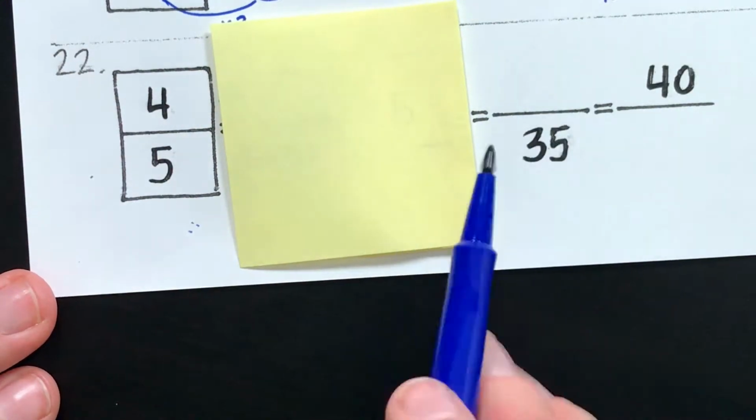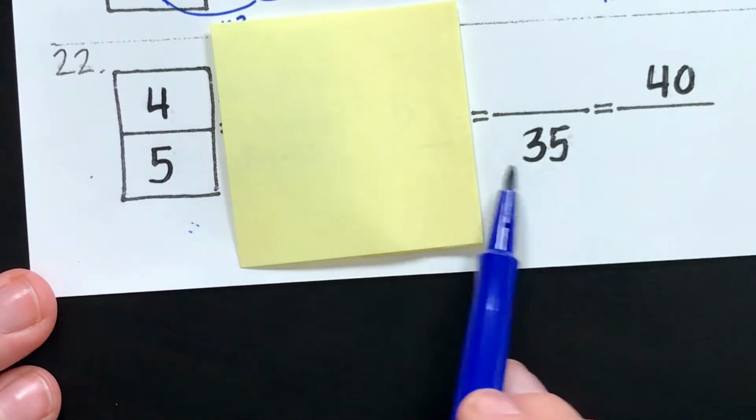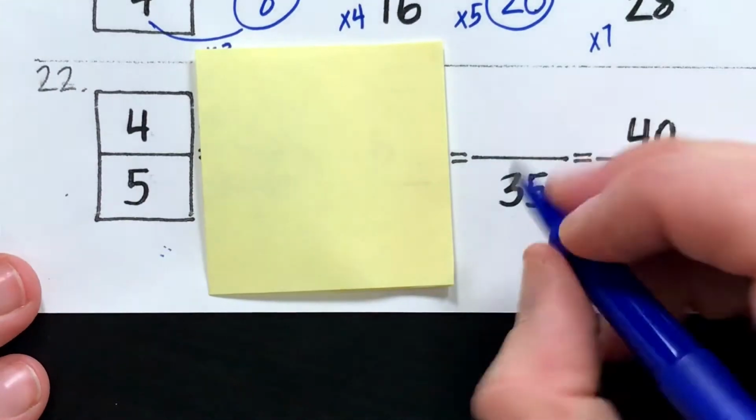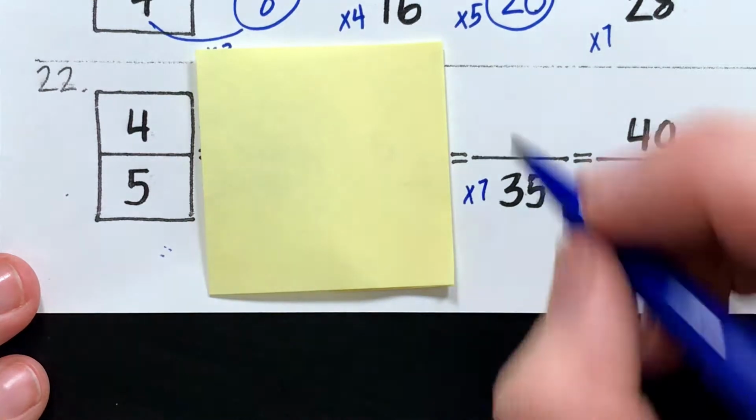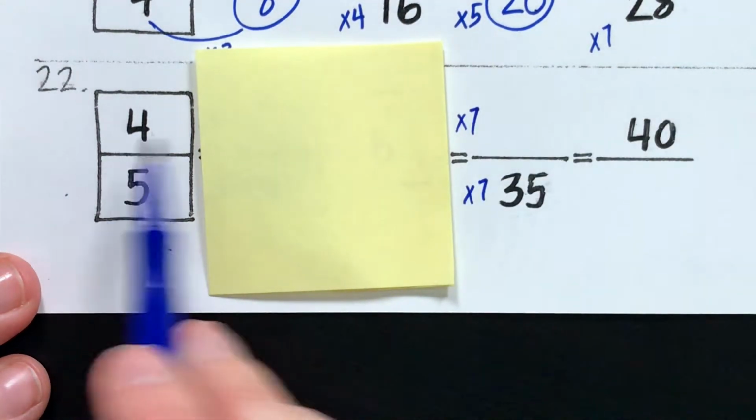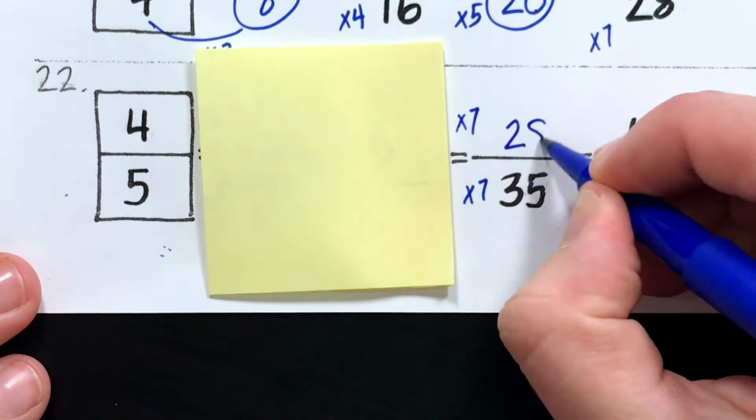Now we have blank over 35. So what's our connection between 5 and 35? Times 7. Do the same thing on the top. 4 times 7, 28.